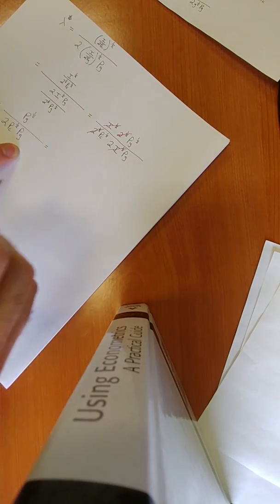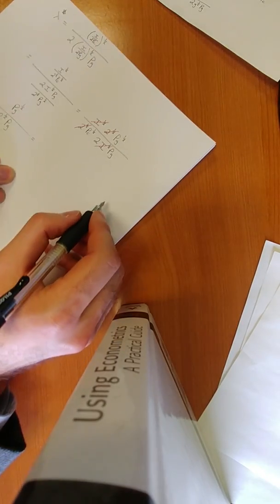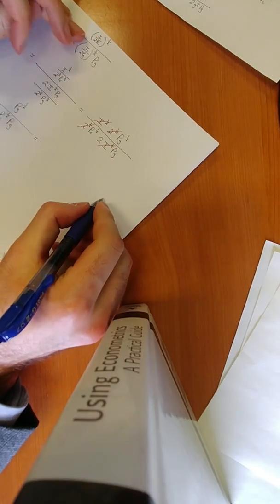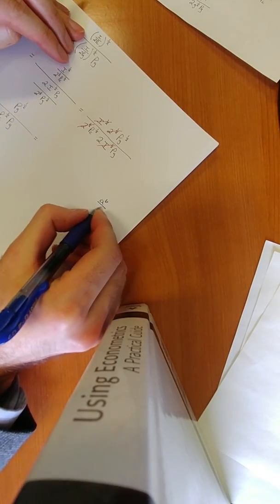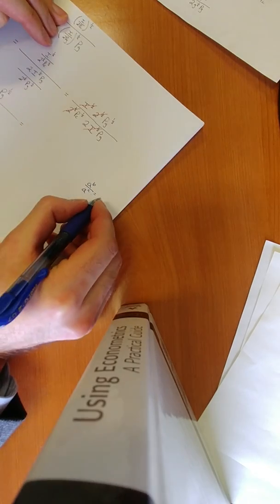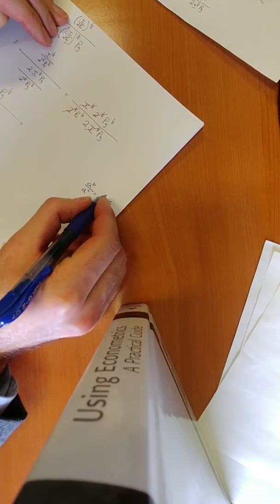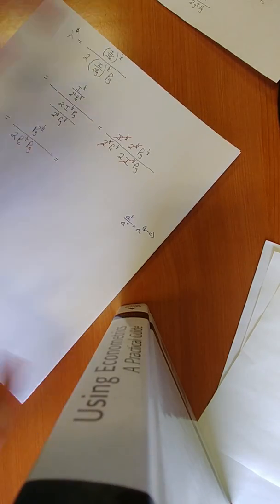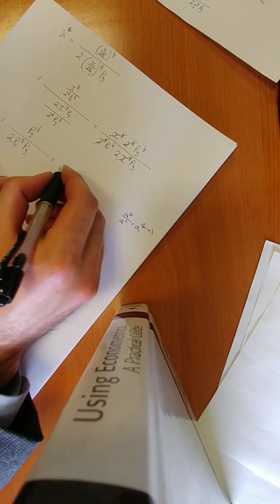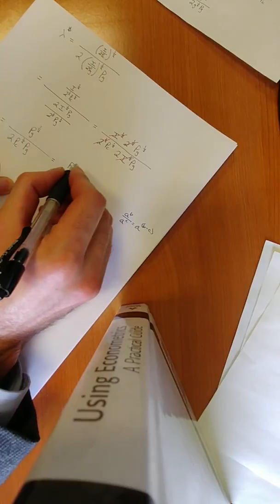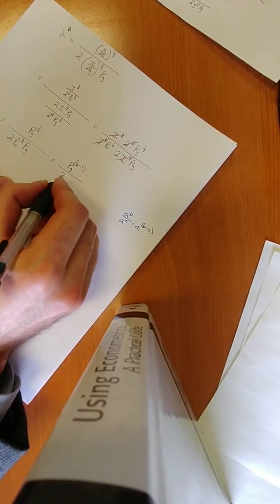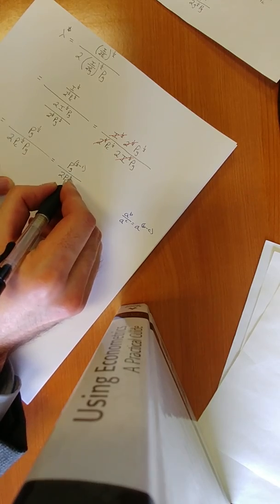Now we're going to simplify this again using our algebra rule. If I have A to the B divided by A to the C, that's equal to A to the B minus C. So this is equal to PG to the 1/2 minus 1 divided by 2 PC 1/2.